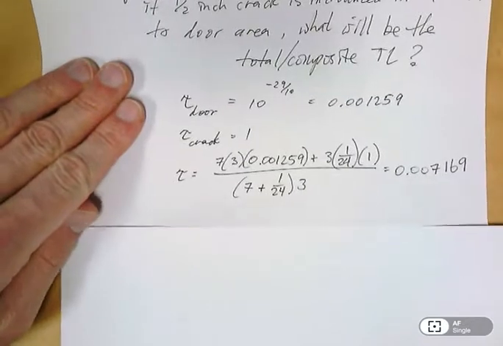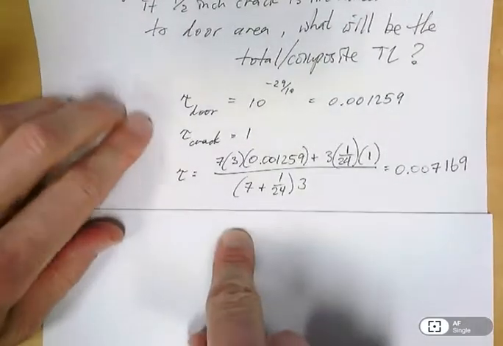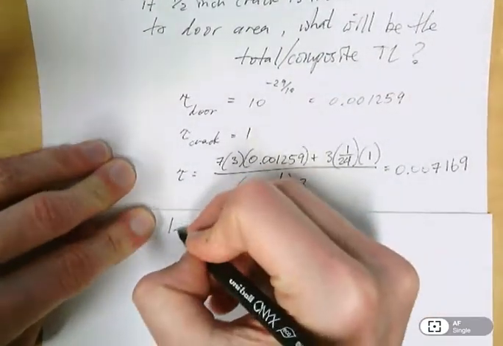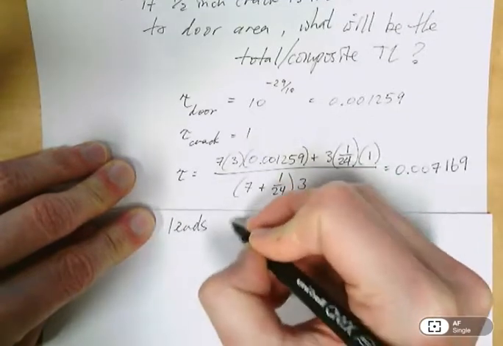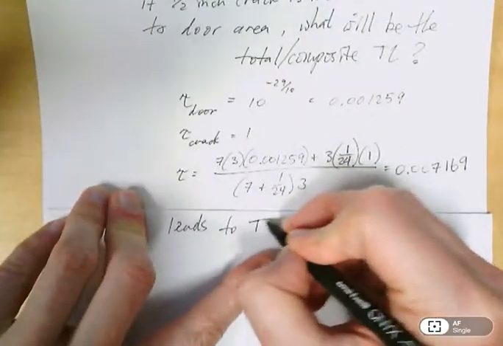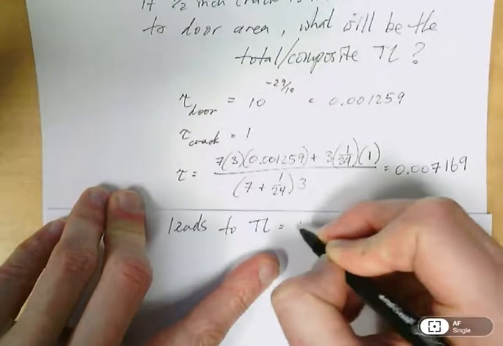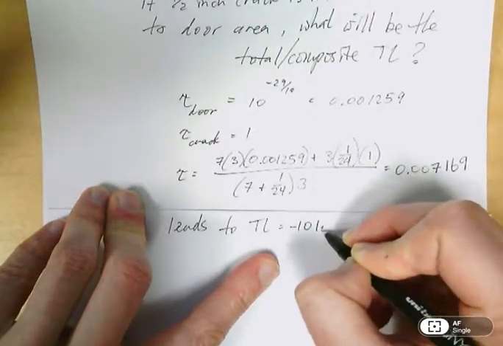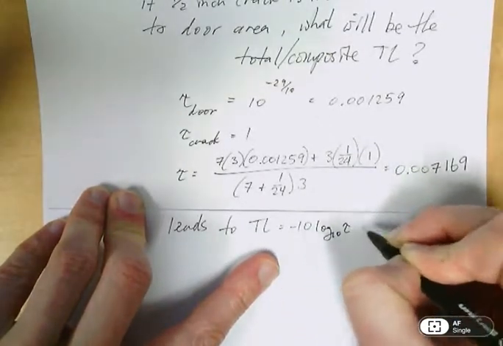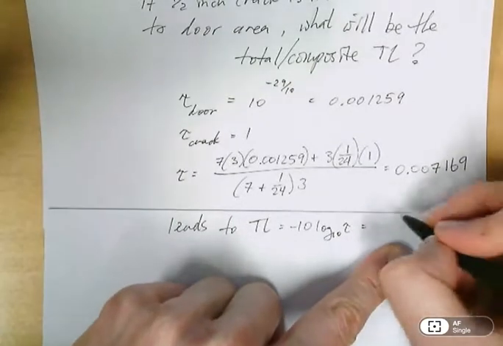So this leads to a transmission loss of minus 10 log 10 tau, which is 21.4 decibels.